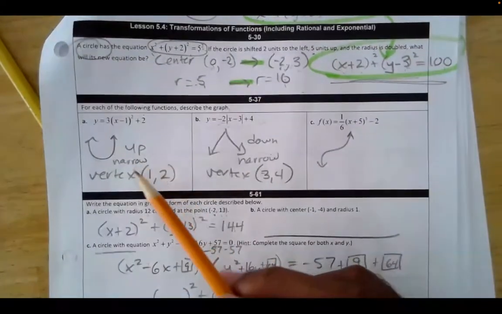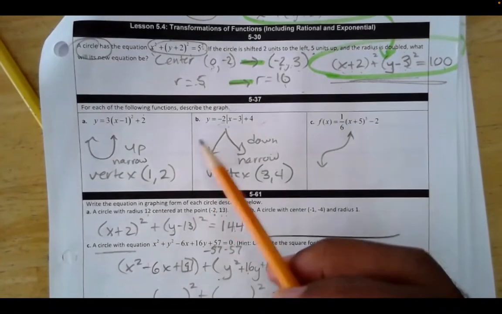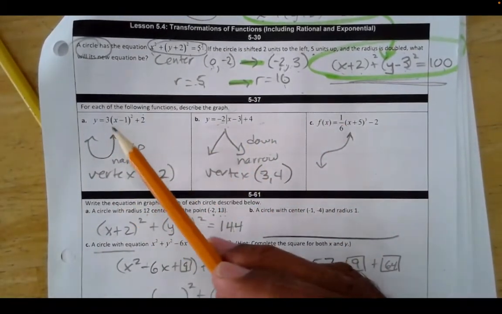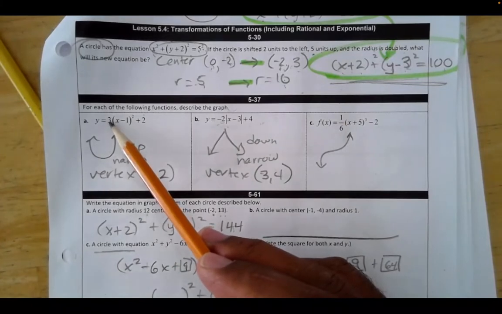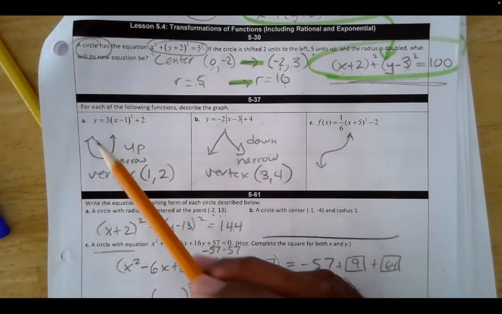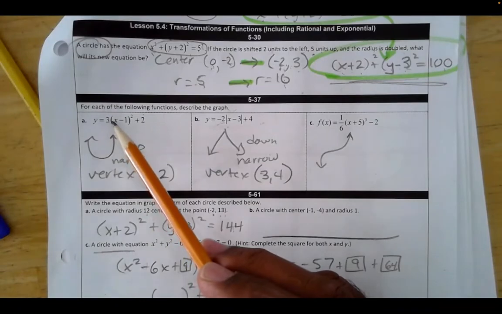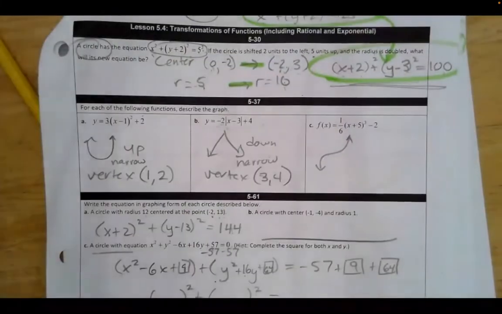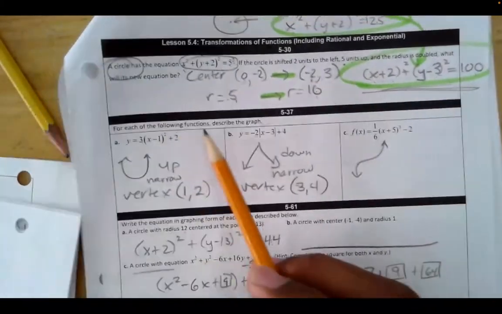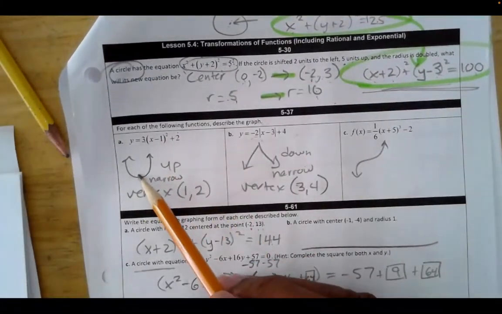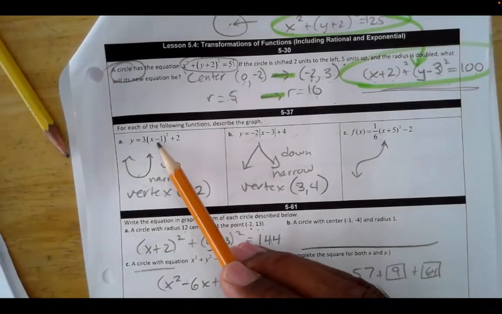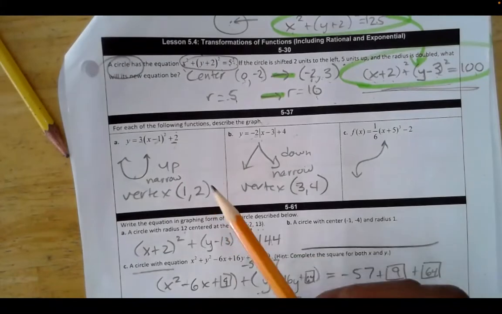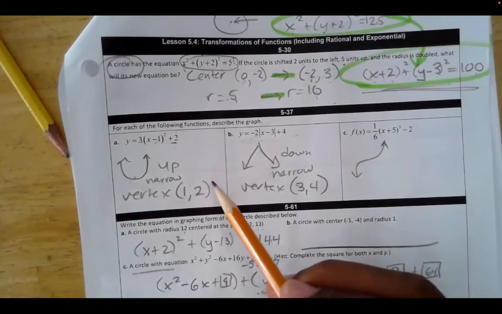Okay. Now what you're doing here is just describing what these graphs are. We went over these in class. Here, if that 3 is positive, that means it's going up. If it's a number that's bigger than 1, it's going to be a more narrow graph. If it's between 0 and 1 or 0 and negative 1, it's going to be more of a wide graph. And then remember that the vertex in the middle of the U, this point, this number changes, right? So if that's negative 1, this is positive 1, but that number stays the same when it's outside the parentheses. So that's the vertex. So that's how you describe it.